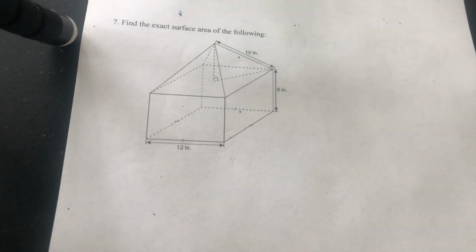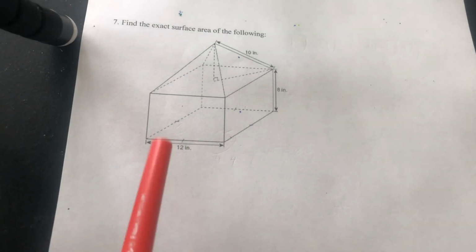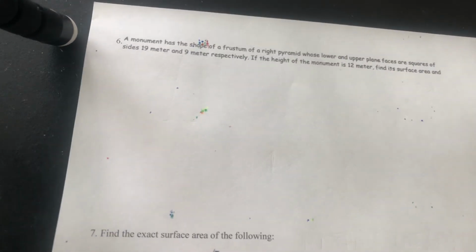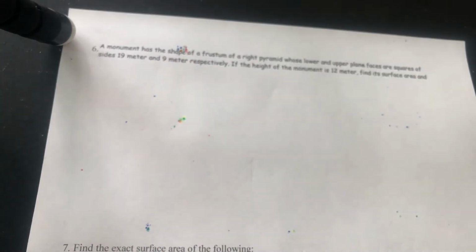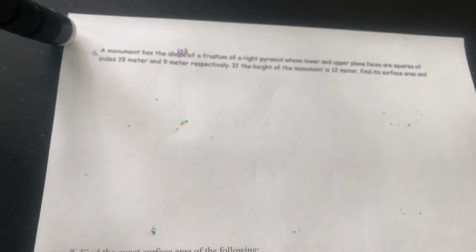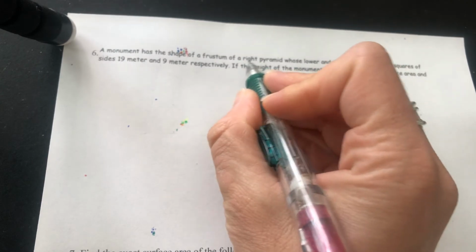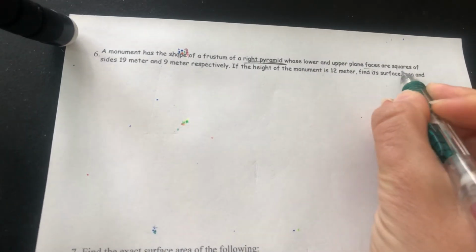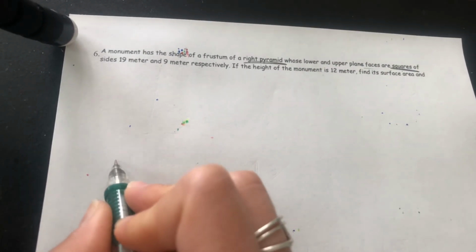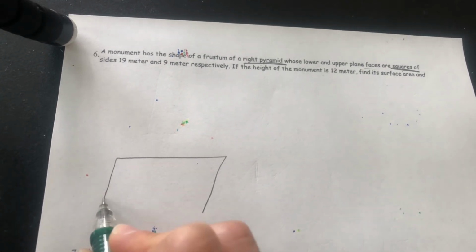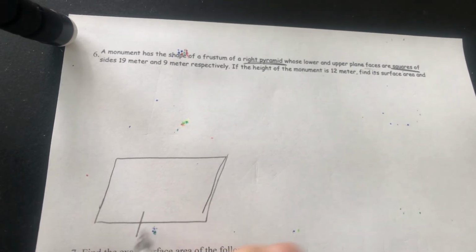All right, so we definitely need to take a look at this one. I might save this one, but you need this. Okay, so here we're talking about the frustum again. The frustum can happen in a cone and a pyramid. So the best way, I'm going to draw it in pencil in case I want to draw it again. It's a right pyramid whose base is a square. Okay. So I'm going to draw a square base.